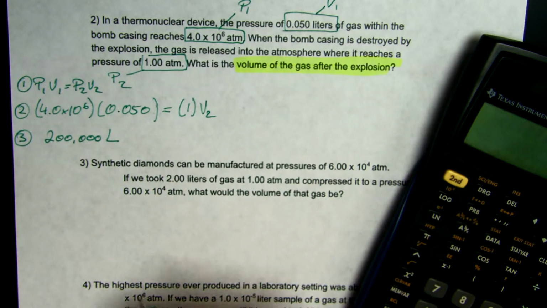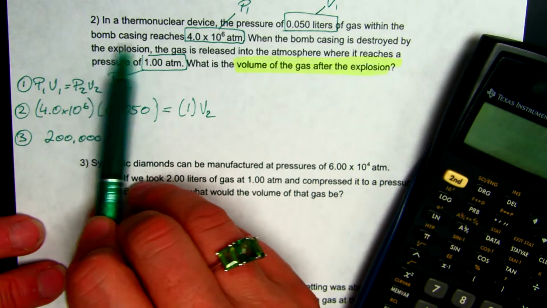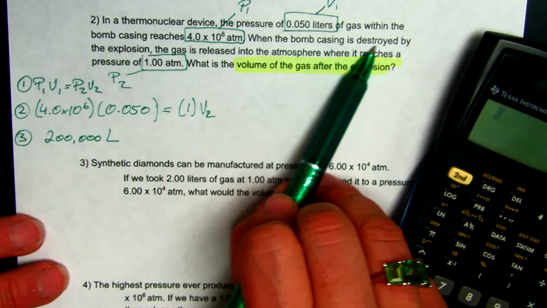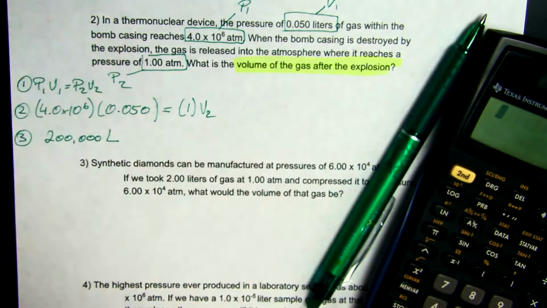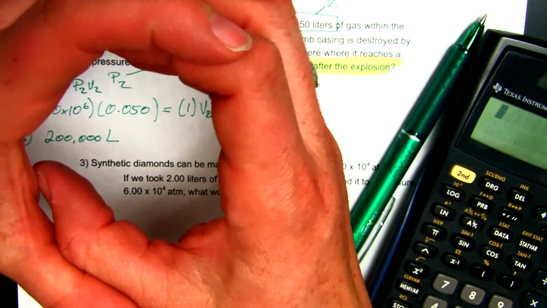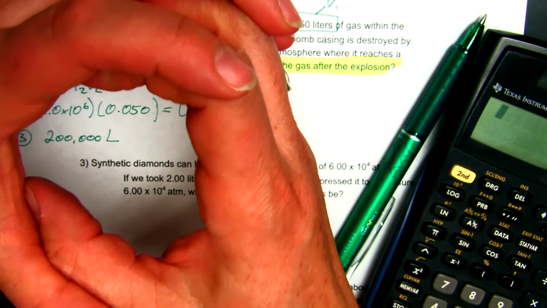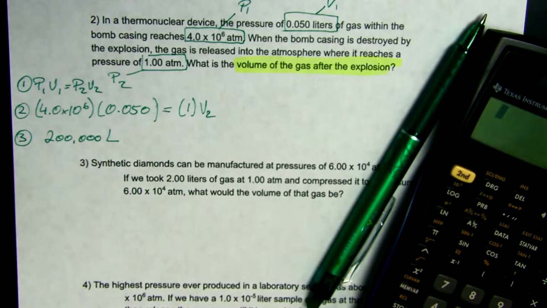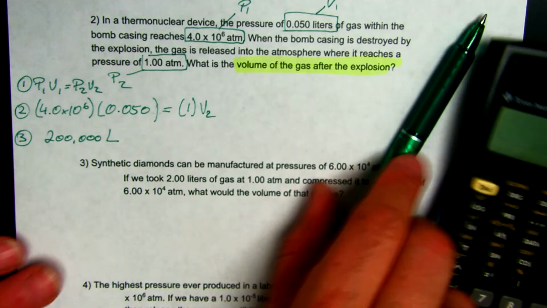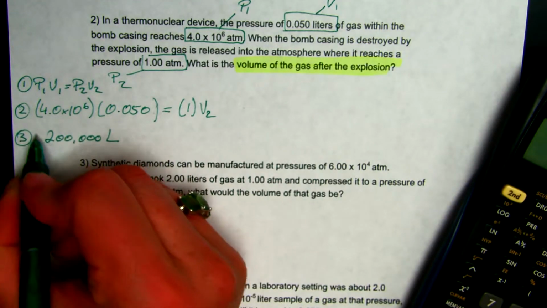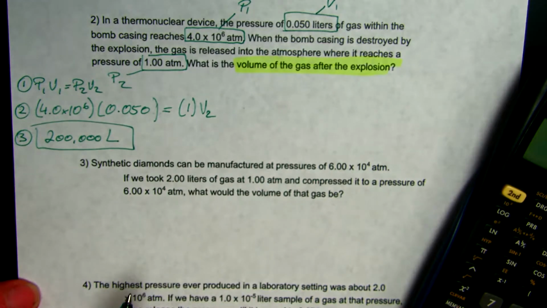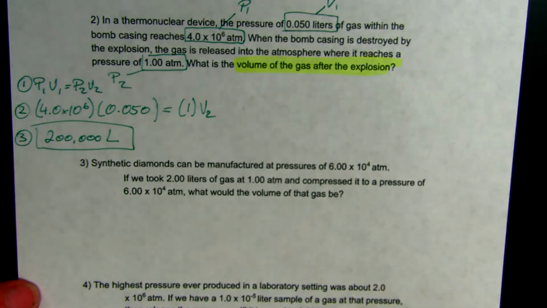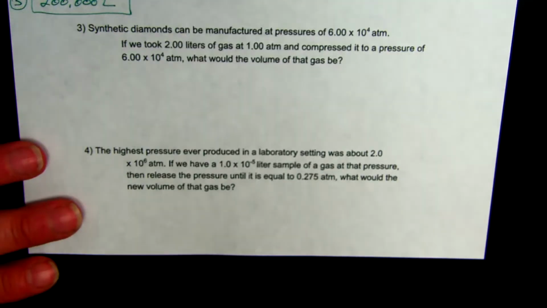So all we know is we are doing a bomb casing. When the bomb casing is destroyed by the explosion, you have a gas that you put in a bomb casing, and then it explodes. Yes, it explodes and it gets really, really big. So that's it. You box in your answers. And excellent. Okay, ready for one more? All right, now let's go down.